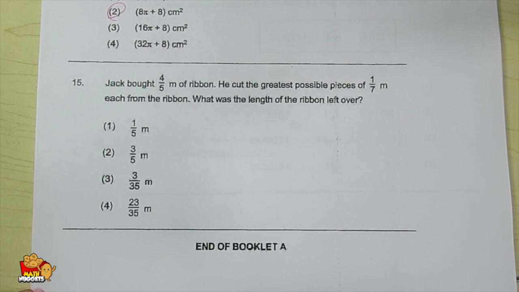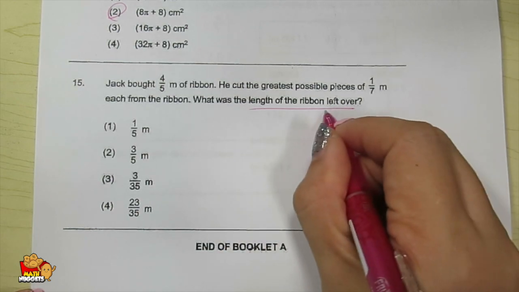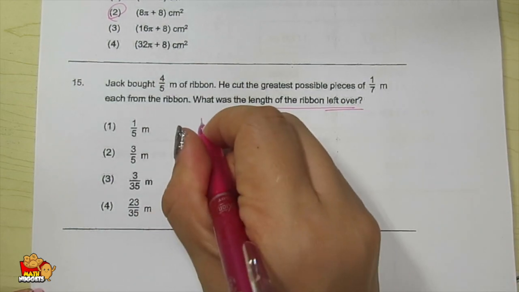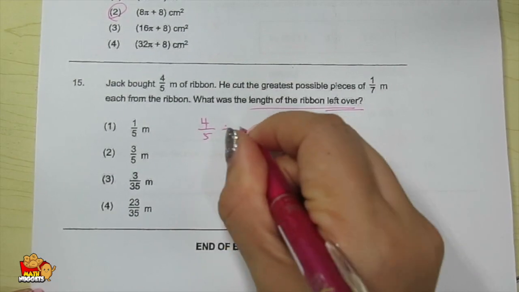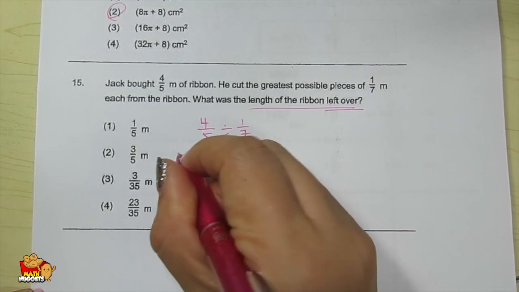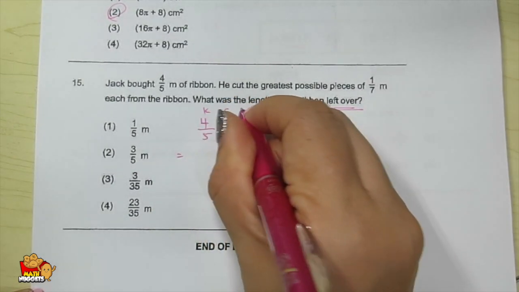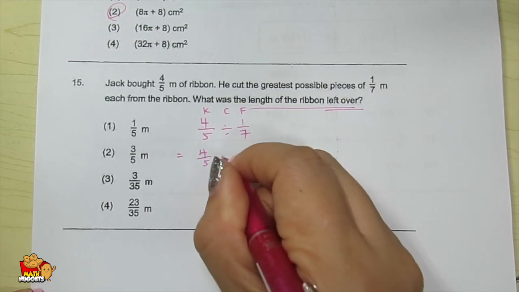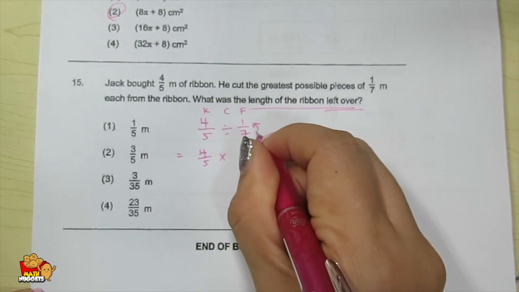Jack bought 4/5 meters of ribbon. He cut the greatest possible pieces of 1 over 7 meters each. We want to find the length of the ribbon left over. So total length is this. Each smaller piece is this. So KCF, when we do fractions division, keep, change, flip, top down.